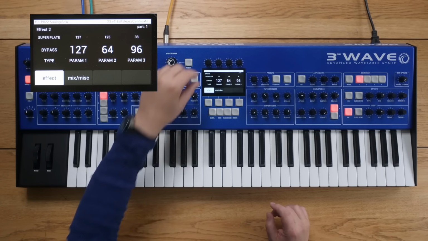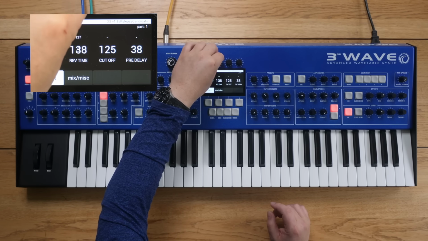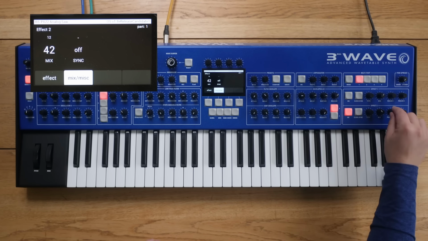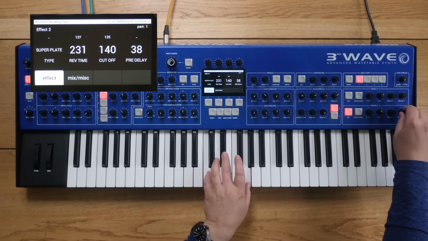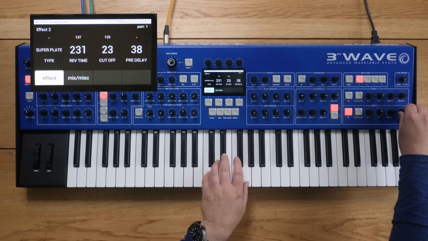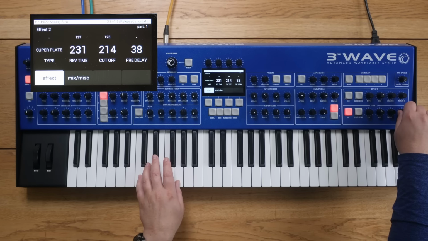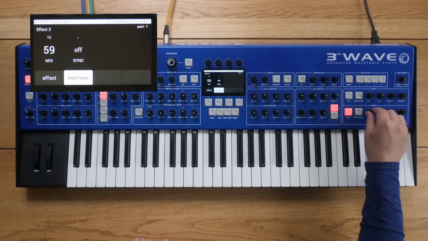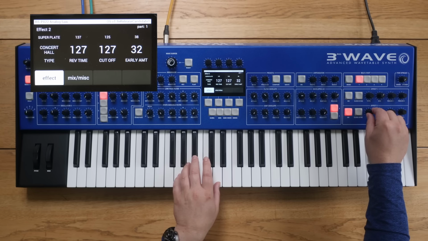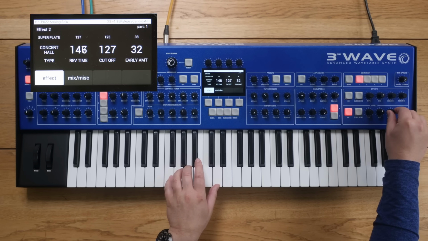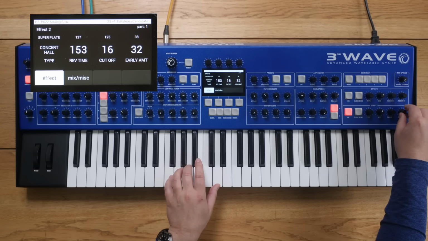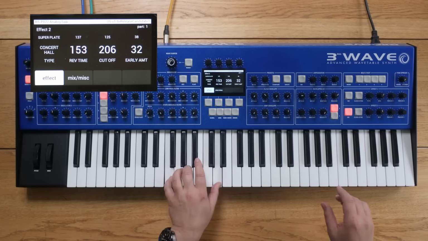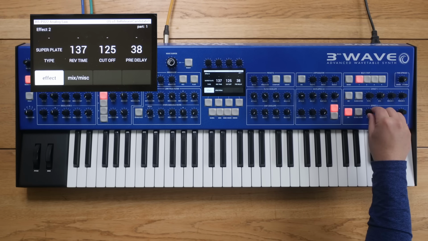If we go over to these reverbs, let's put the big super plate on. Let's add a load of time. Put the mix on about 50. So these are nice sounding effects. Let's go to the concert hall. So quite creative little bits you can do in there as well.